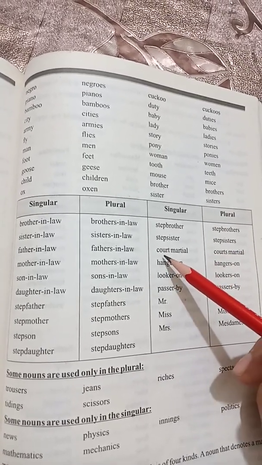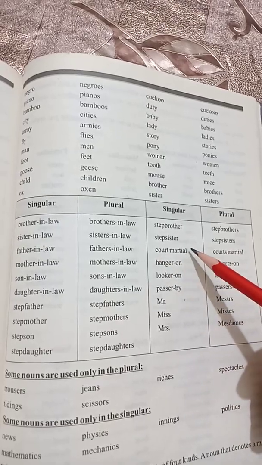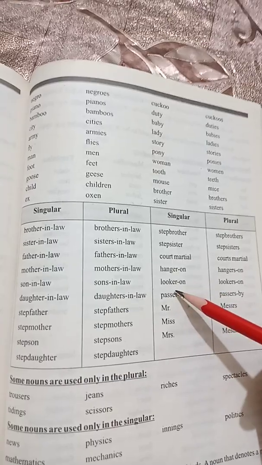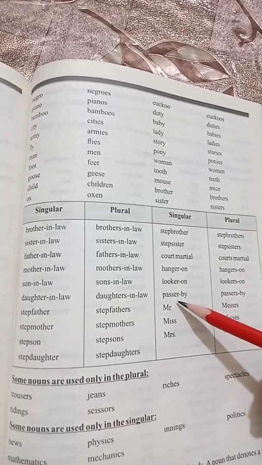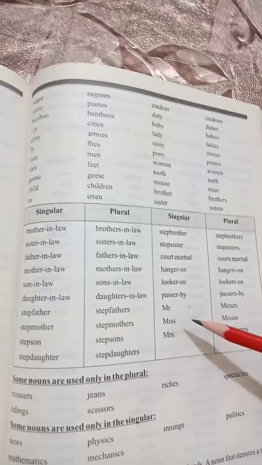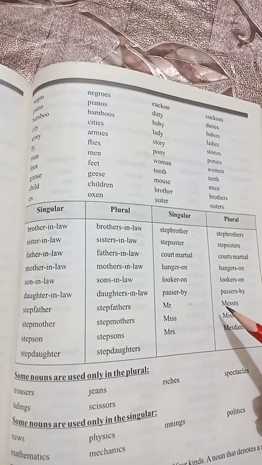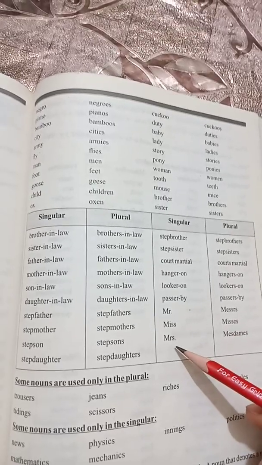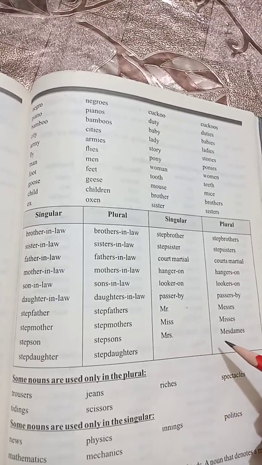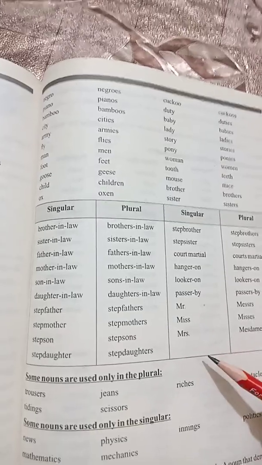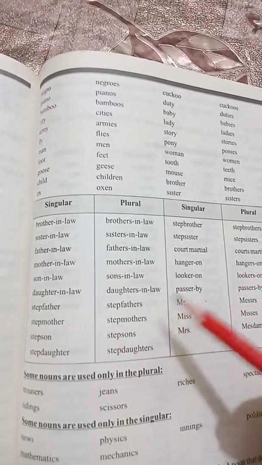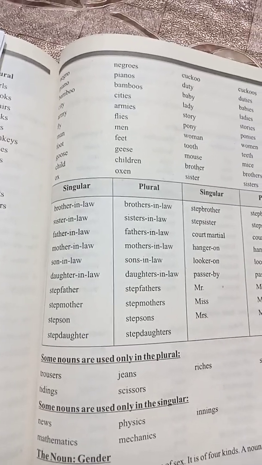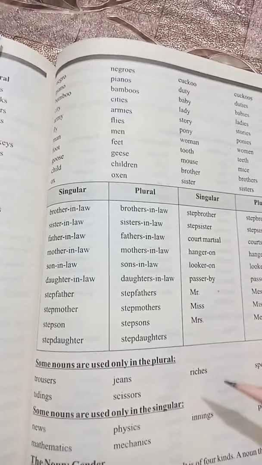Court martial, courts martial, we will not put s after martial. Hanger on, hangers on. Looker on, lookers on. Passerby, passersby. Mr, messrs. Miss, Mrs, mesdames. So such different types of words are given here, and they have different rules and regulations that I have shared with you, and you can learn all these nouns by heart.